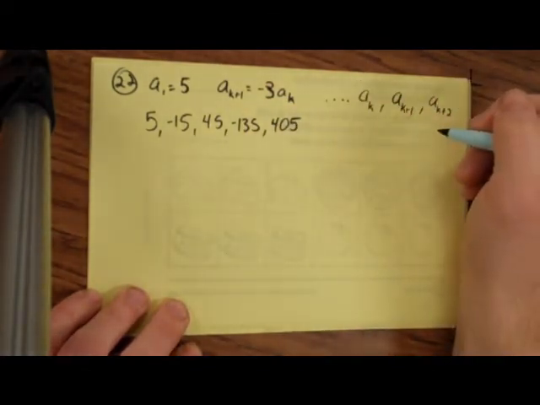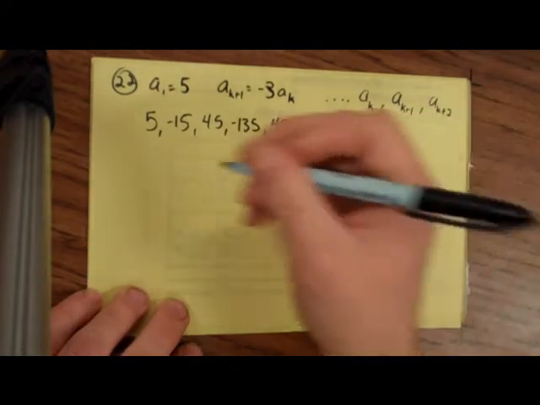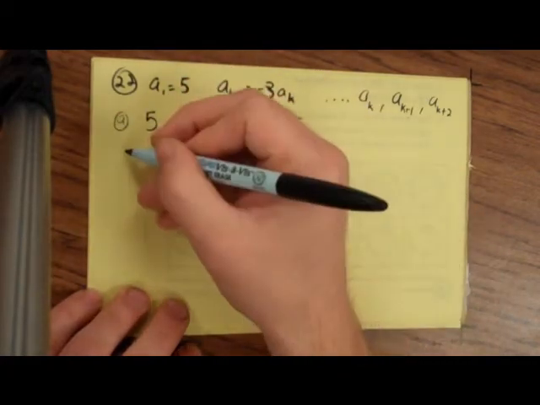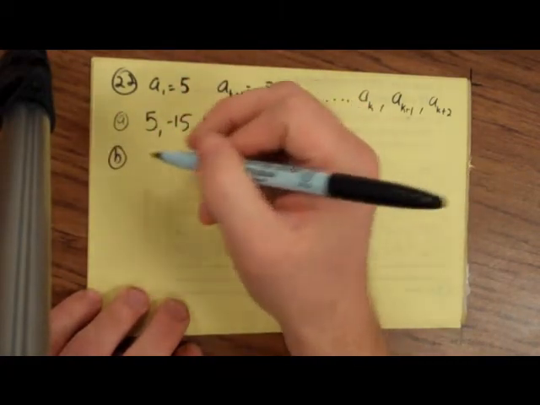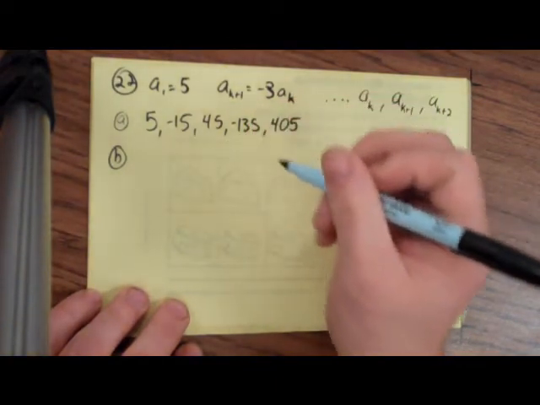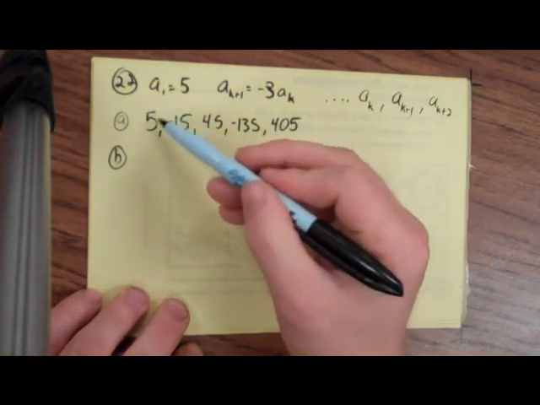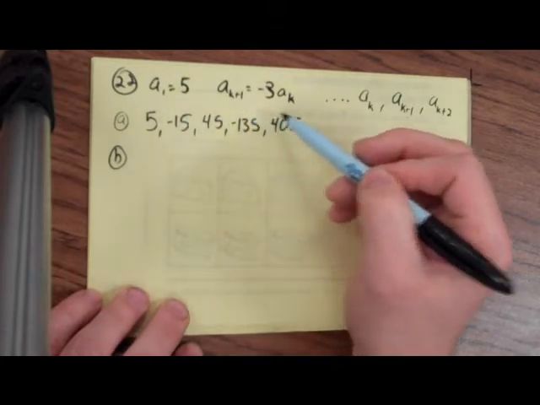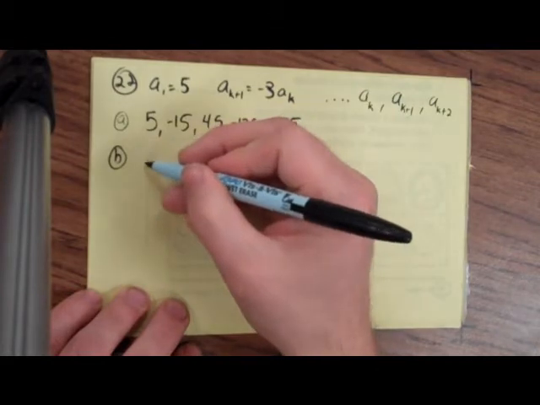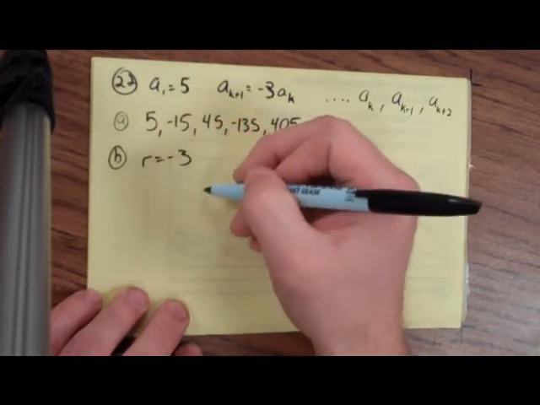Okay, and they would like us to tell them what is the common ratio. So this is like part A, though they don't call it part A, but we'll call it part A. The second part, part B, is they want to find the common ratio. Well, that's pretty easy because we've been multiplying by negative 3 to get to each term, and that's the definition of the common ratio, so it's negative 3. R is equal to negative 3.